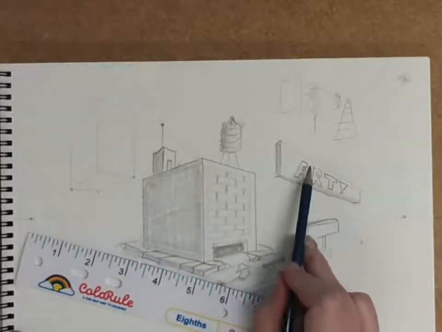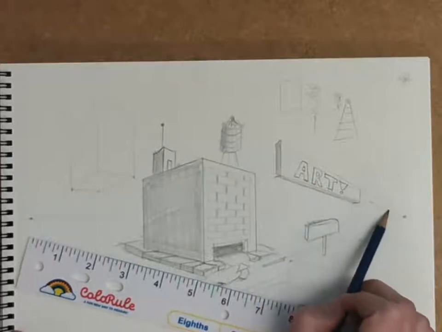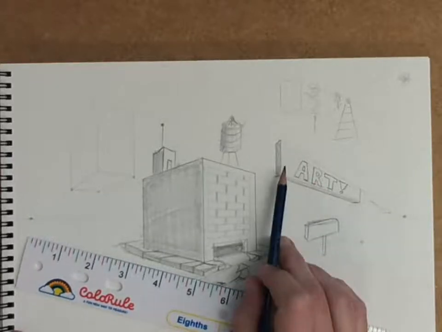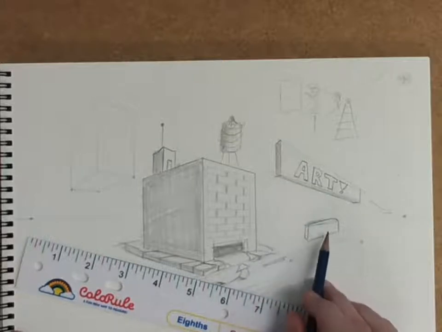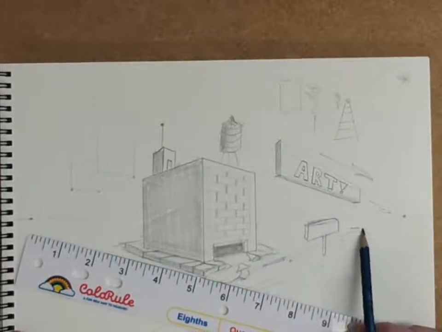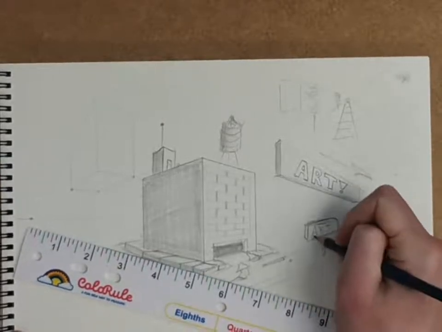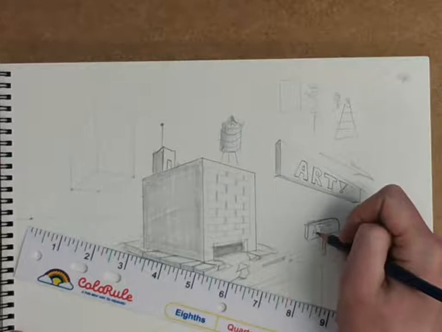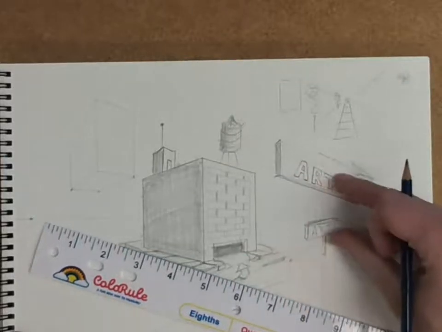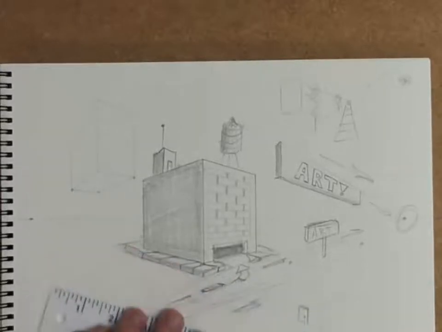Okay, and then my A is the biggest letter, and then they progressively get smaller because they're going towards the vanishing point, and then this is technically closer to us. So then those letters are going down. If I drew letters on here, they'd be going up. A still being the biggest because it's still closer to us, and then progressively getting smaller as things get closer to that vanishing point.